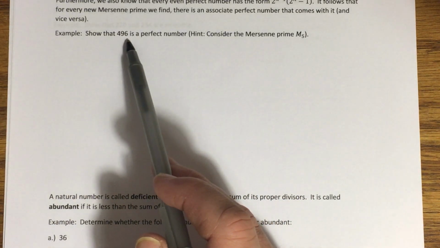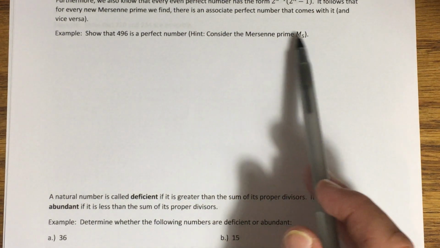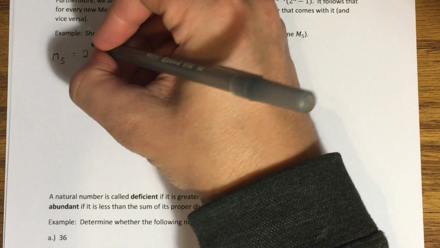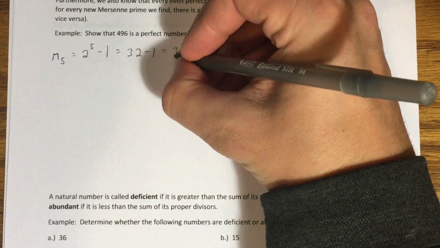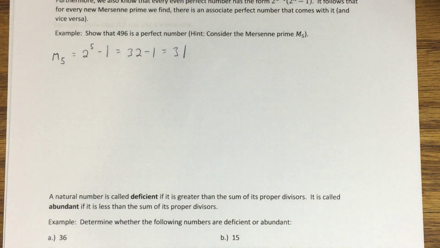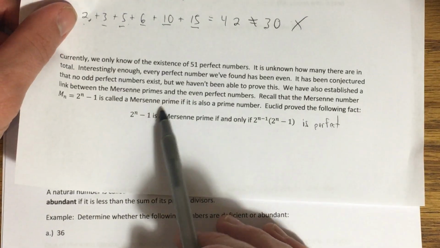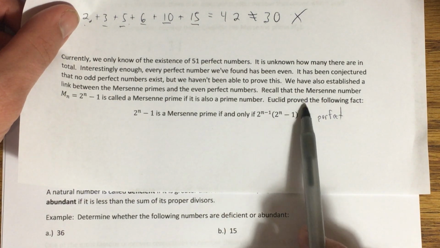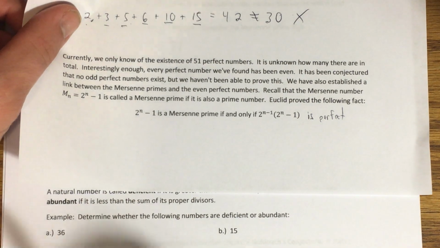Rather than do what we did in the previous example, add up those proper divisors, I am going to take this hint and consider the Mersenne prime M5. So M5 is equal to 2 to the 5th power minus 1, which is equal to 32 minus 1, or 31. So M5, and we've seen this already, is a Mersenne prime. It's guaranteed to be a Mersenne prime. That means if I take 5, which was the n, and plug it into this expression, this is guaranteed to generate a perfect number simply because that is a Mersenne prime. That's what this is saying.